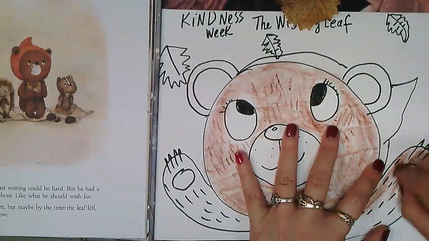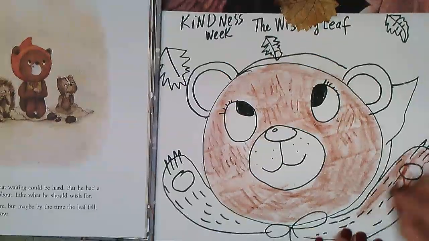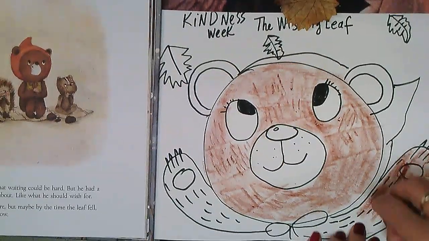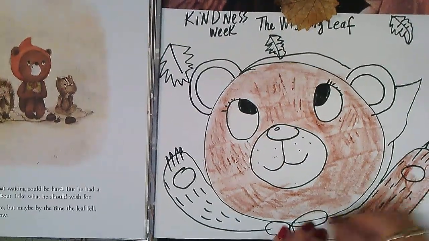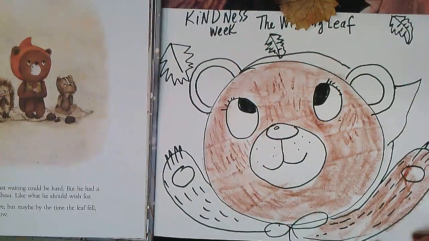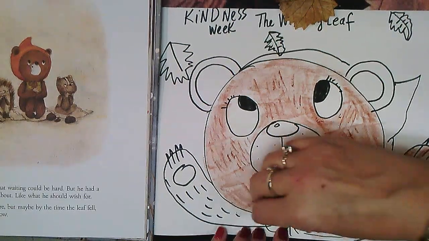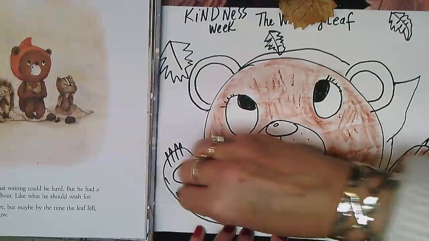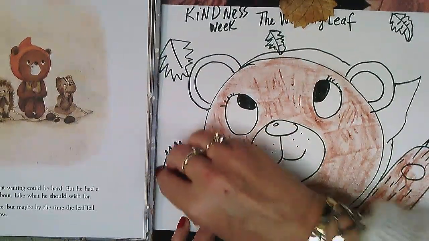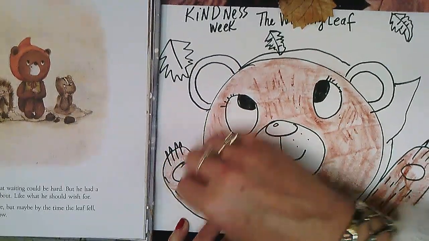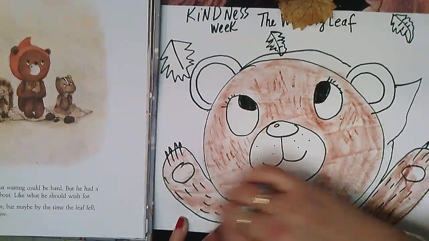If the crayon is too long, when you peel it and put it on the side, it might color somewhere where you didn't want the color to go, like over the line. So stay within the lines that you drew and draw nice and neatly and slowly and take your time.